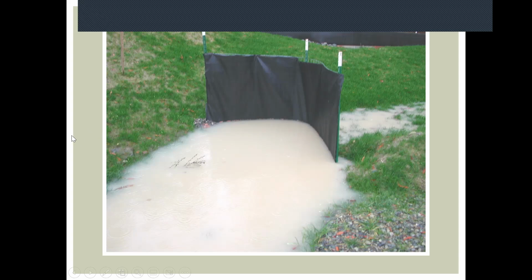Silt fence is very effective for certain things and very ineffective and inappropriate for a lot of other things. This is definitely inappropriate. So if you see something like this, have the contractor pull it out and put in a regular check dam that's installed per stormwater manual requirements.